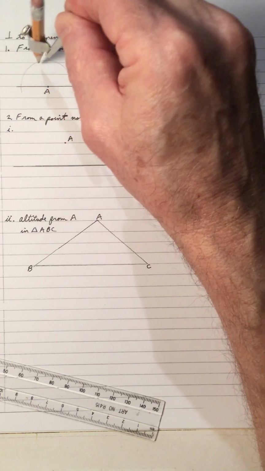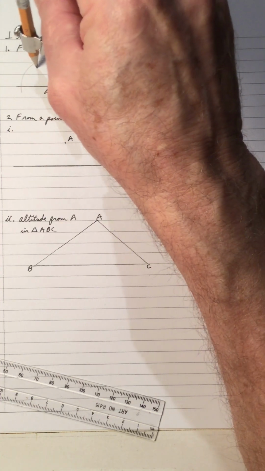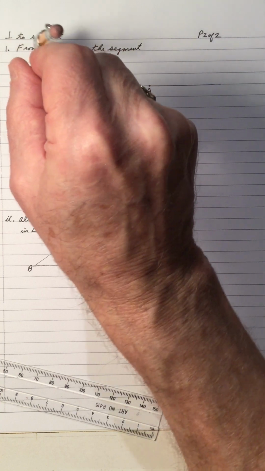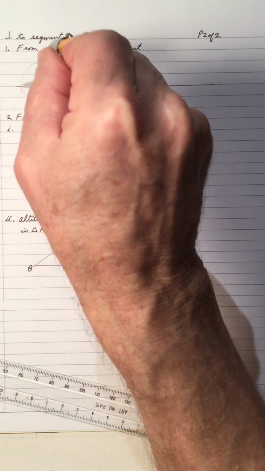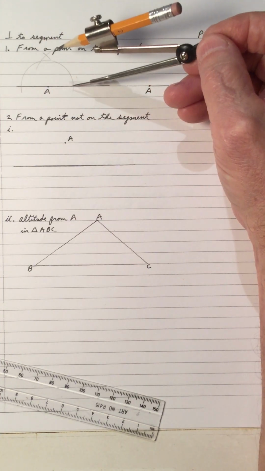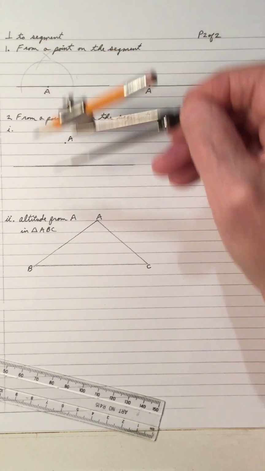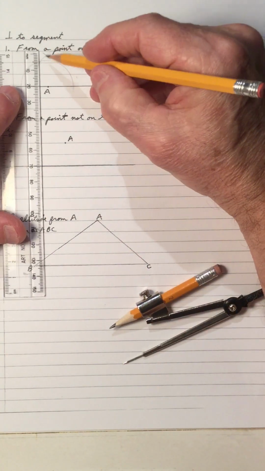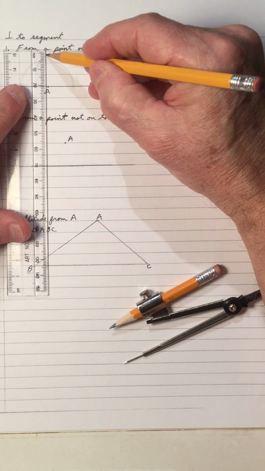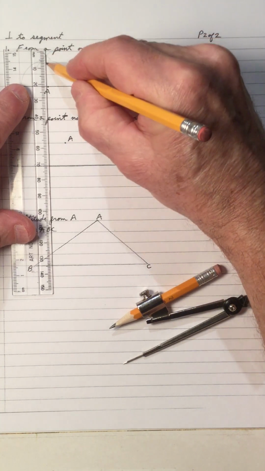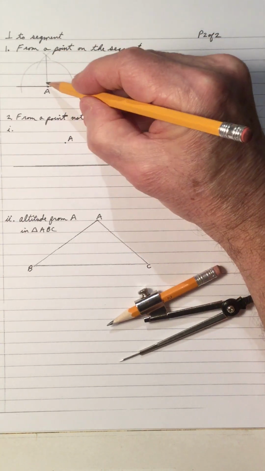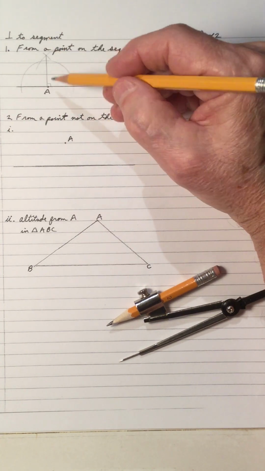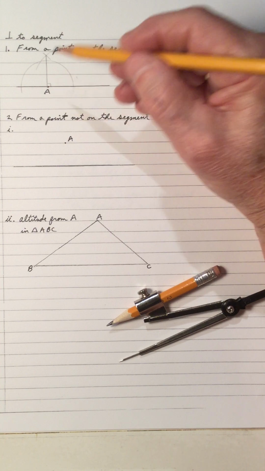So this is more than half, so I make an arc up here, and I make an arc here. Notice these two arcs are coming from these two endpoints. So if I take a ruler and join up where those two arcs intersect, which is right there, I have a segment that's perpendicular to the segment at point A.